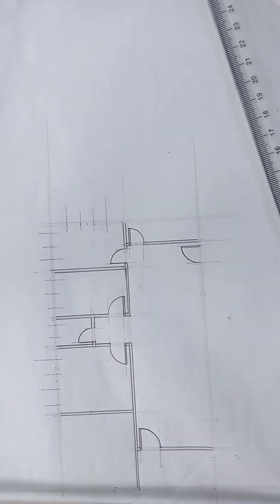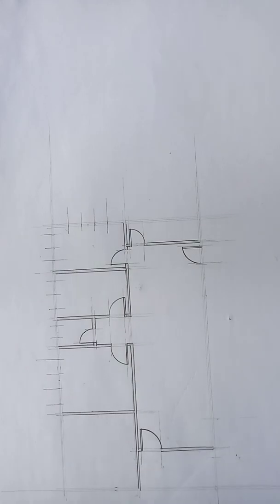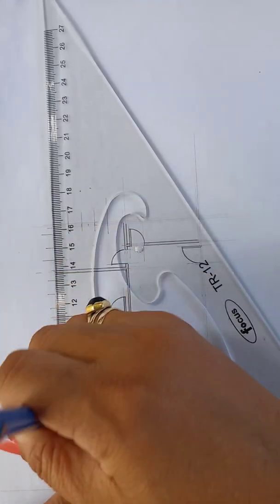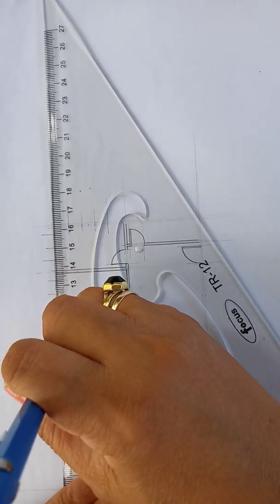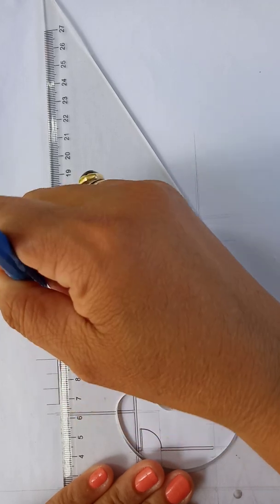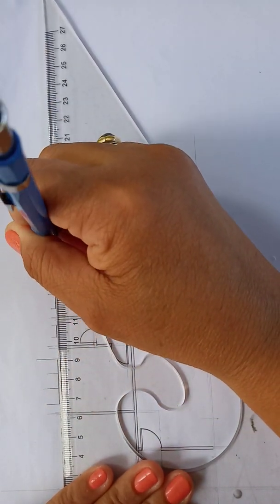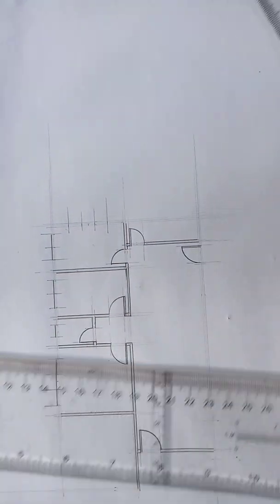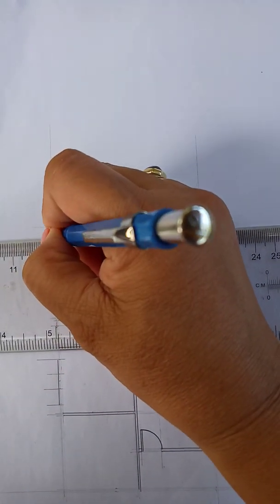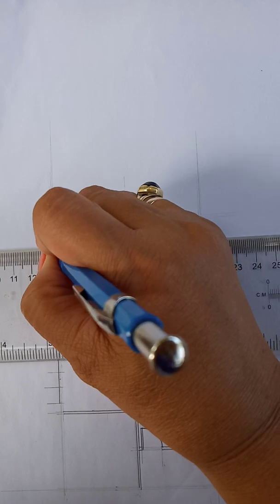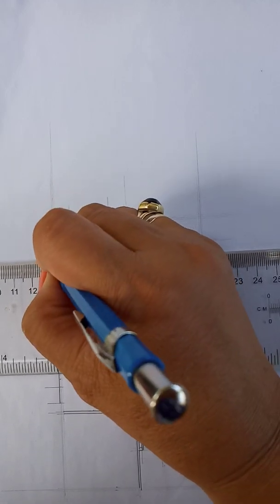So this is how we are going to represent our window. We have to draw a line. This will be the extent of our window. So this is our window.